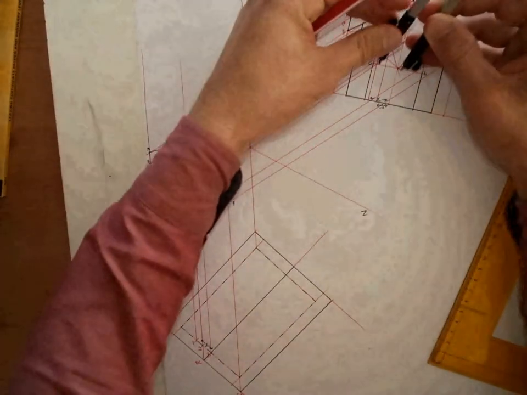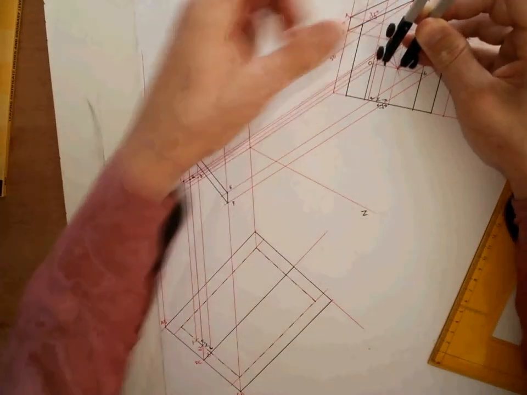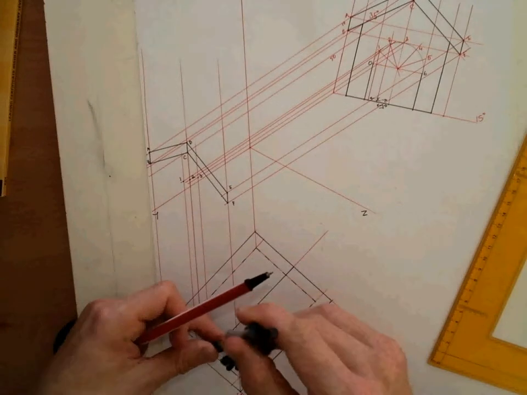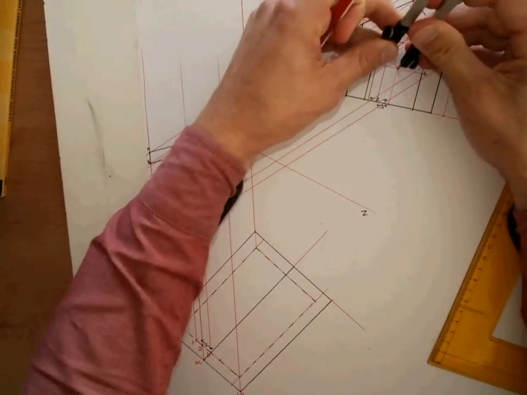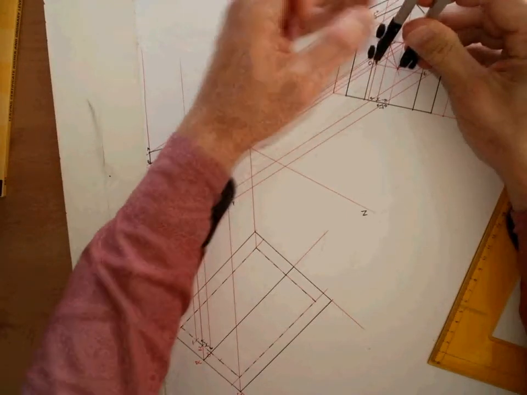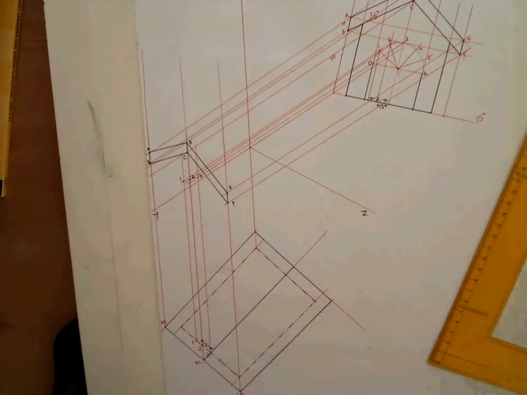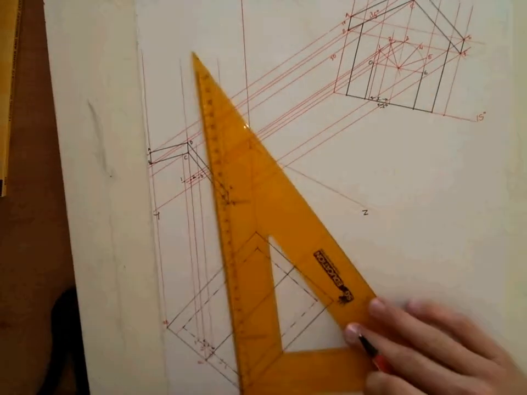So point 4 is the same distance the other side. So I'll just take that distance y again that I used for 2, because it's the same distance either side, because we went 60, 30. So there it is there, and same with 5. So 5 is that distance x the other way. So I'll just measure there. So there's 5, and I'll label them. So that's 4, and that's 5.